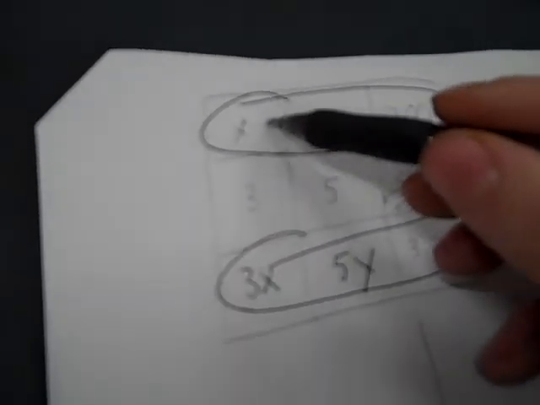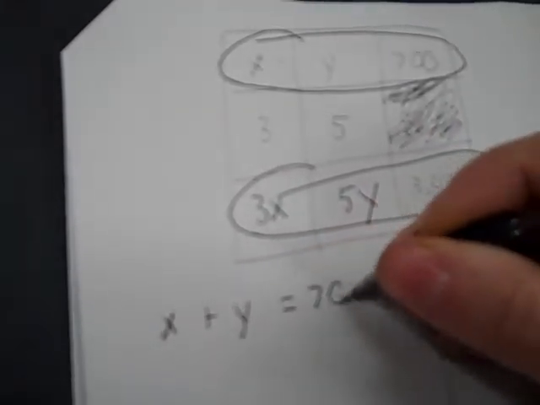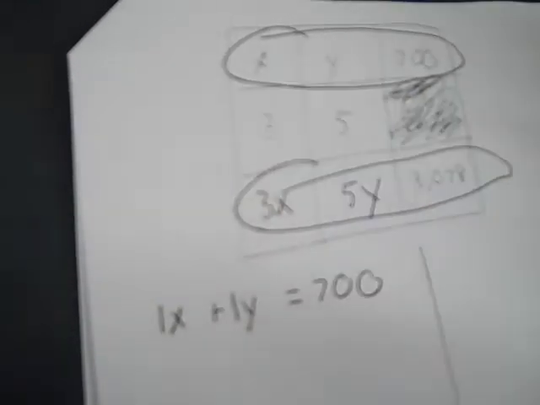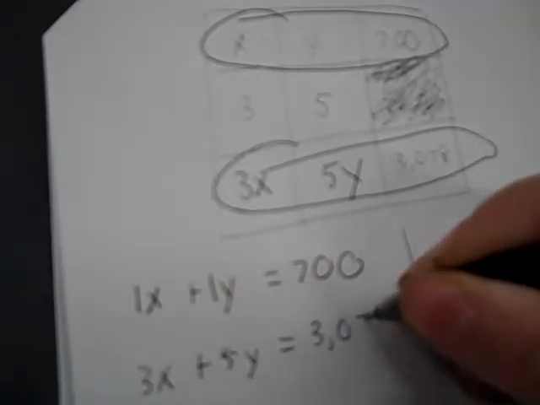Next problem, I need to take x times 3, 3x, y times 5, 5y. Now since I have two different letters down here, again, I need my cross. Okay, so I get the top equation and the bottom equation from there. So x plus y equals 700 is my top. Put ones in front of each letter. And then 3x plus 5y equals 3,078.